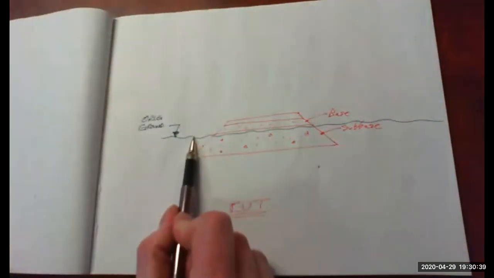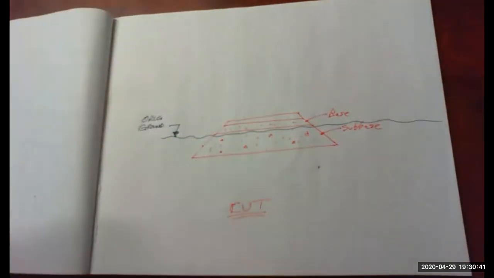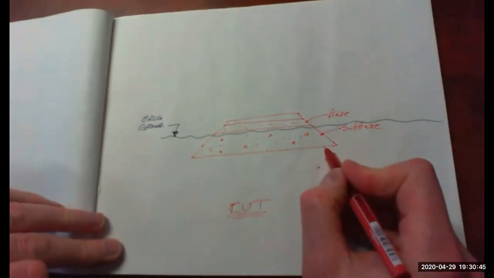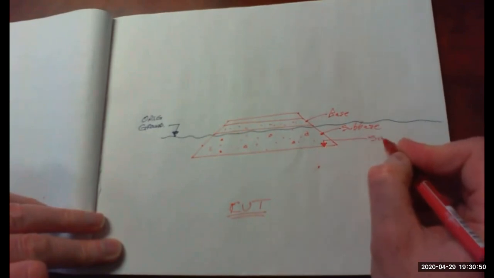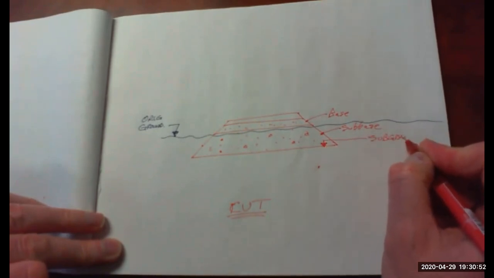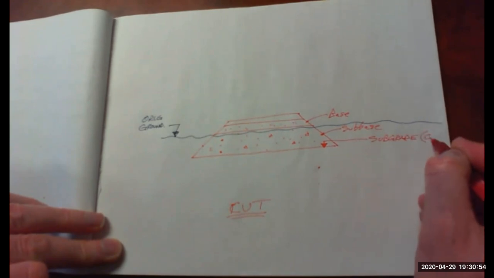So from the original ground, we need to excavate in order to get to the subgrade. So again, bottom of subbase layer is subgrade or grade.